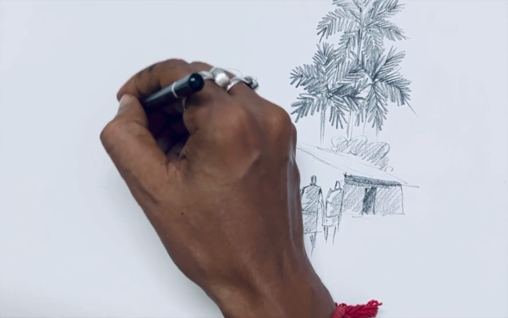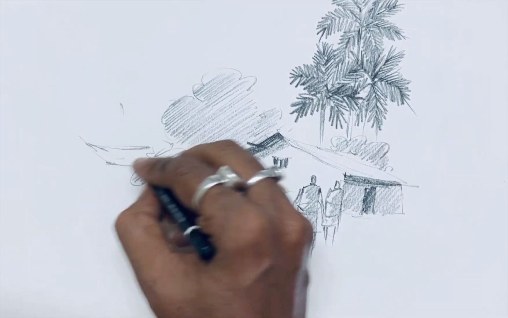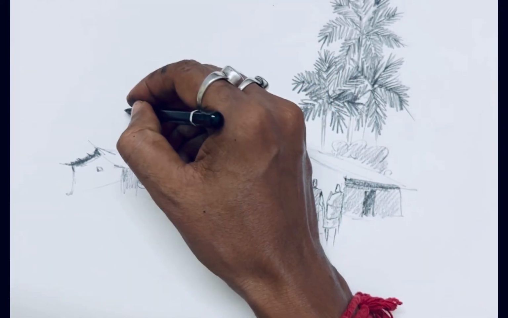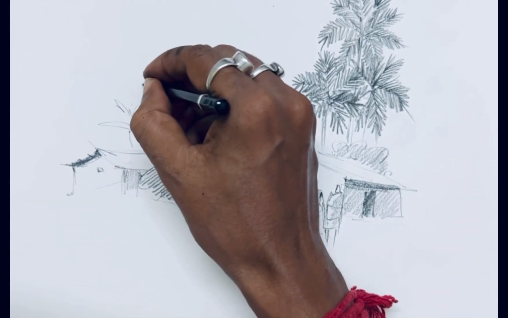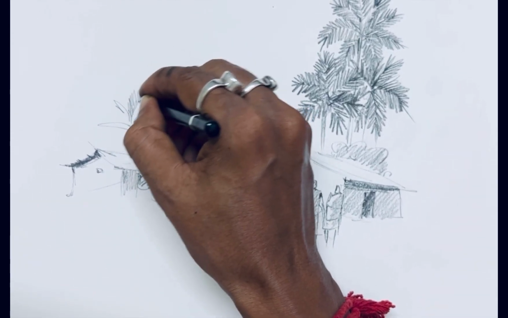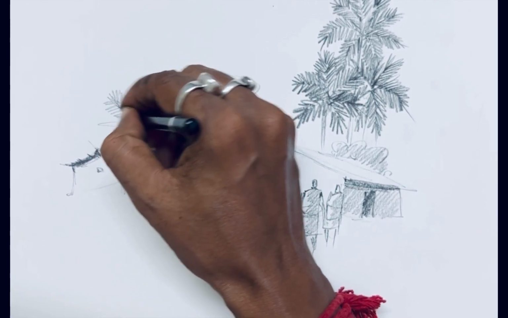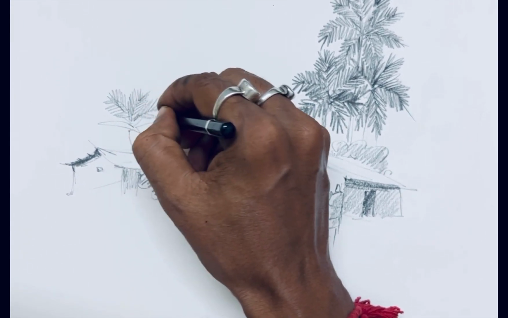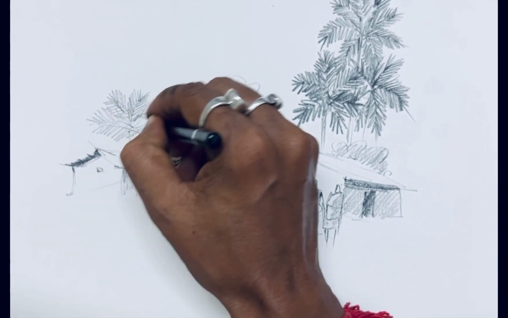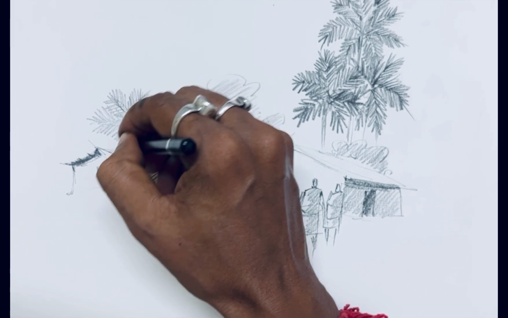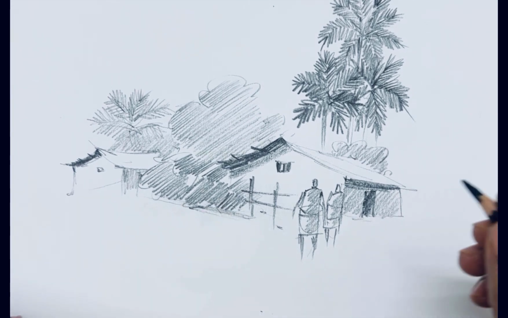Then I'll make some objects here also. For that I'm going to make some more trees, but not in detail, just rough light. I just have to keep the silhouette. Of course, not darker like the closer one.